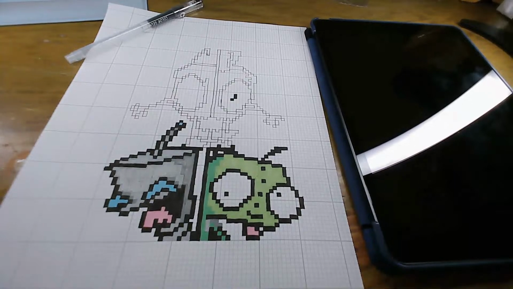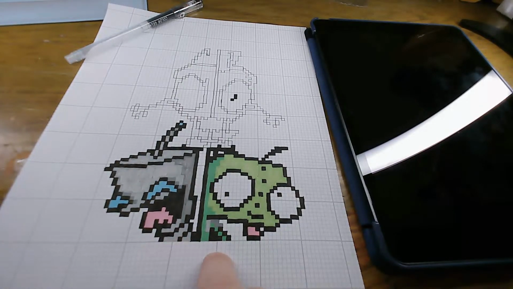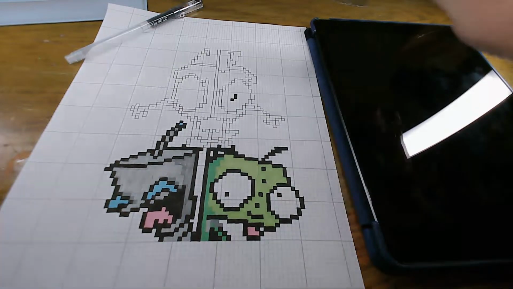Okay. And there is Gur done in both of his designs, outfits, however you want to call them.